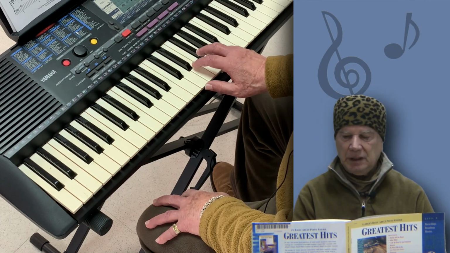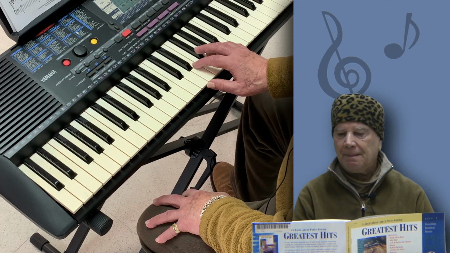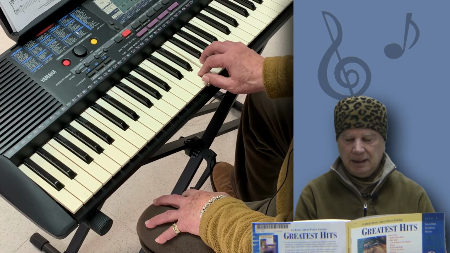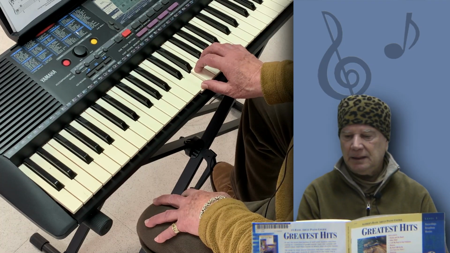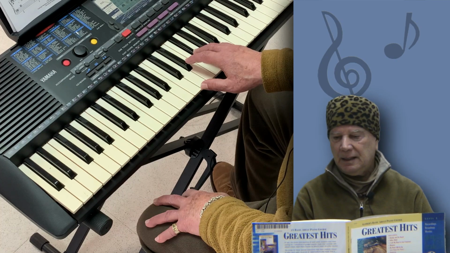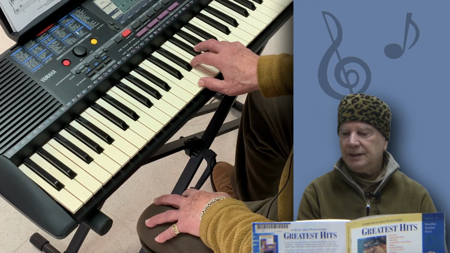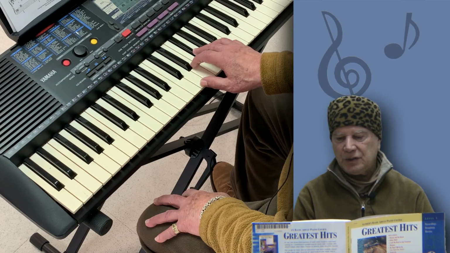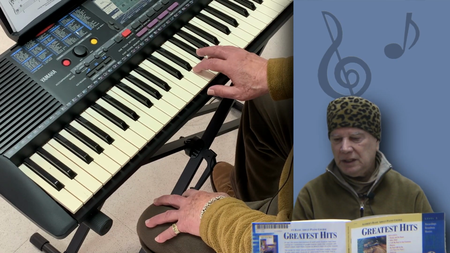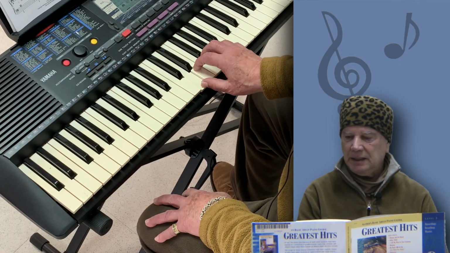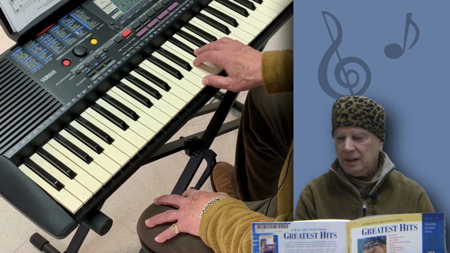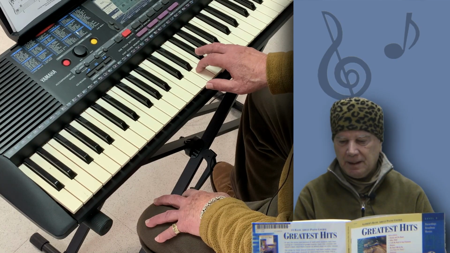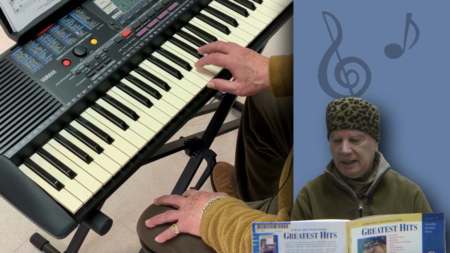And then G, D, and then nothing until you get to the next line, which is E, D, D, F sharp, A, G, D, and then D again, D, E, F sharp, G, G, A, D, D, F sharp, E, D, D, G, E, G, A, G.